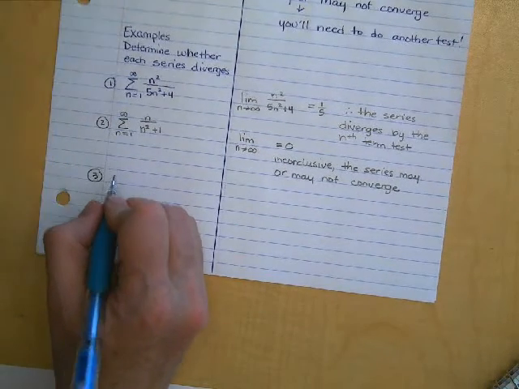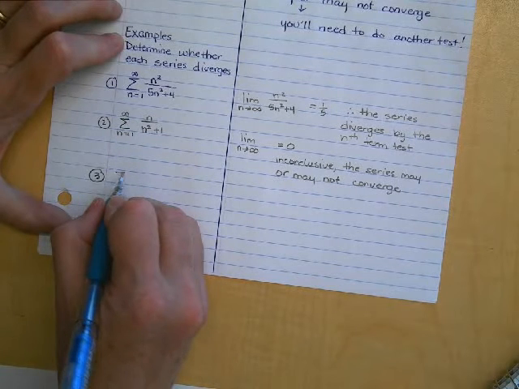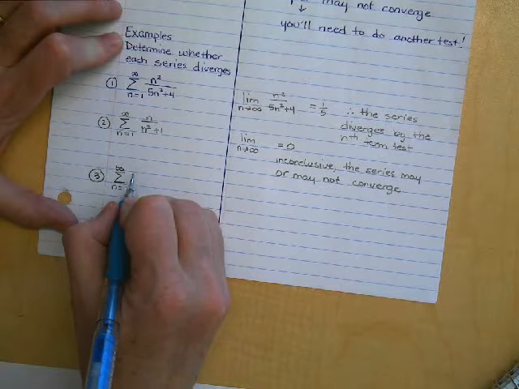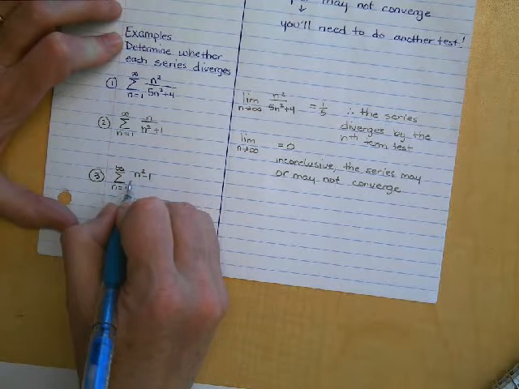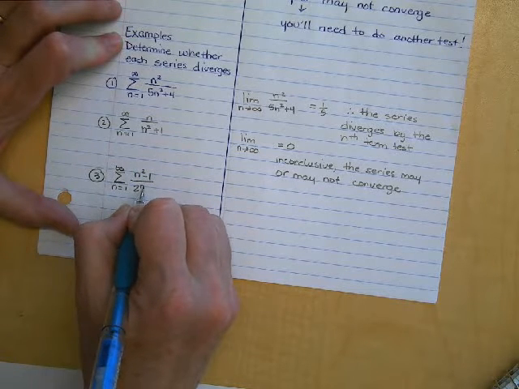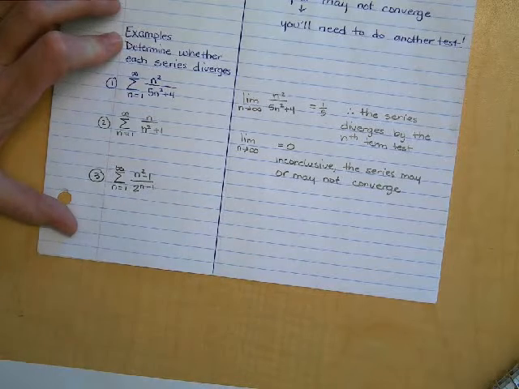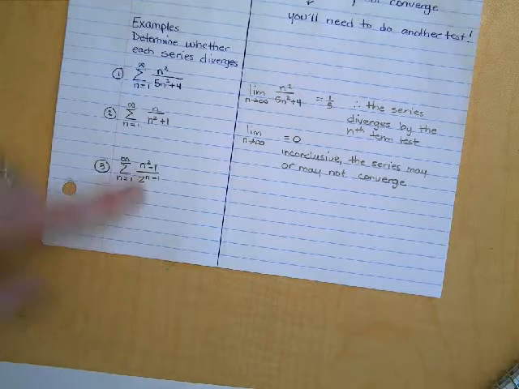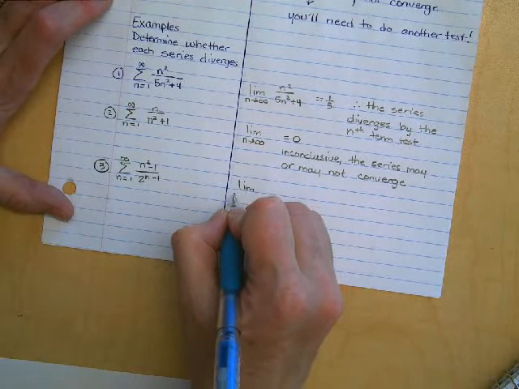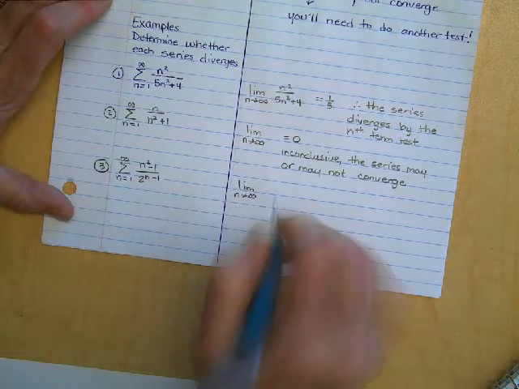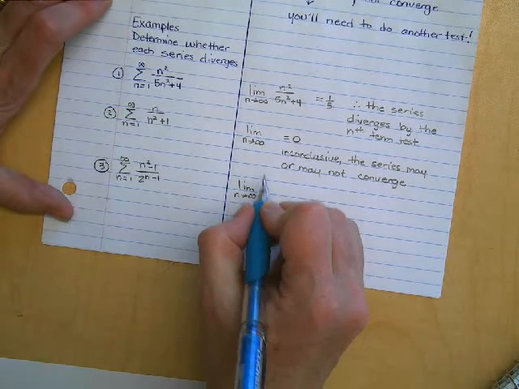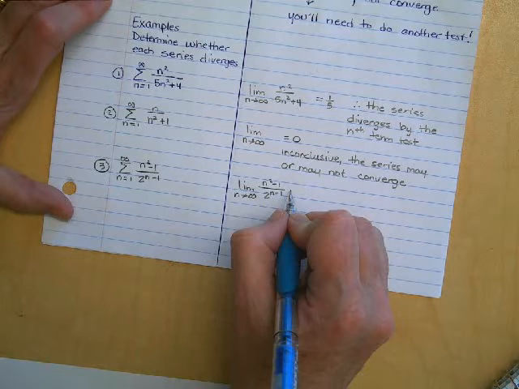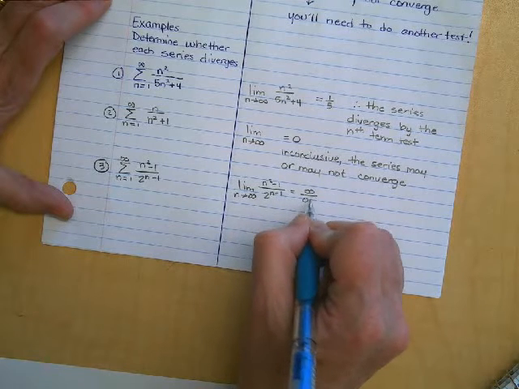Okay, let's say we had something like the sum as n goes from 1 to infinity of n squared minus 1 over 2 to the n minus 1. If I did my limit as n goes to infinity, because we have to show this part of the test, of all of this, we would get infinity over infinity.